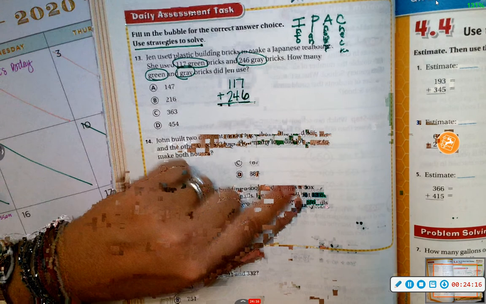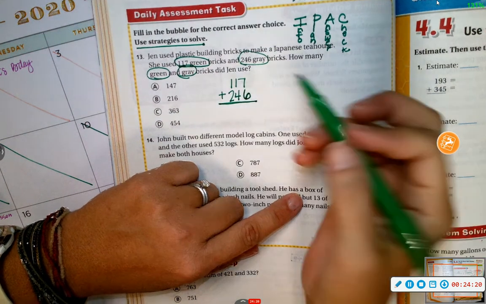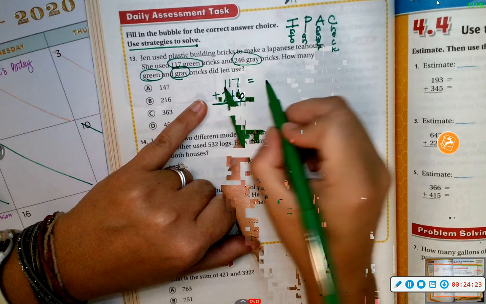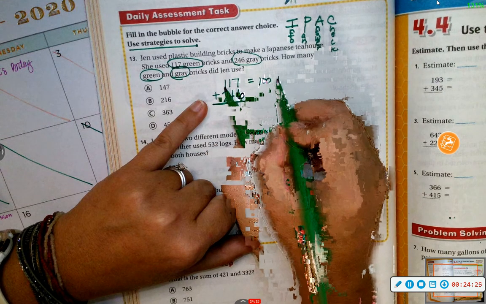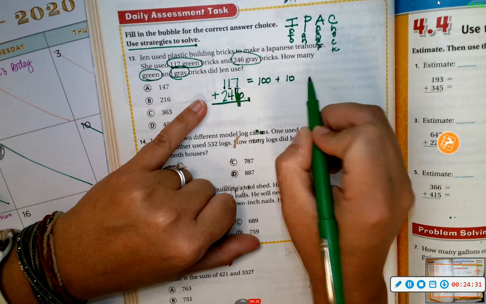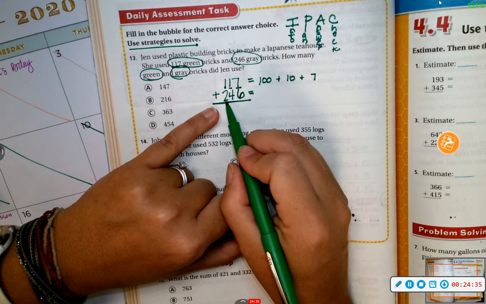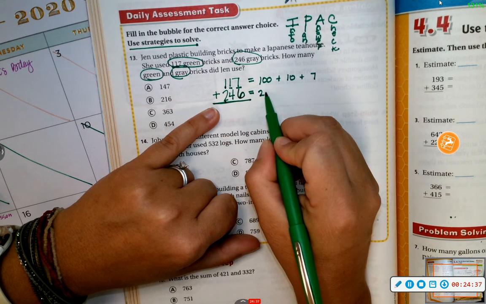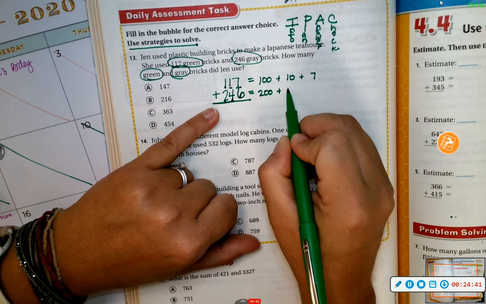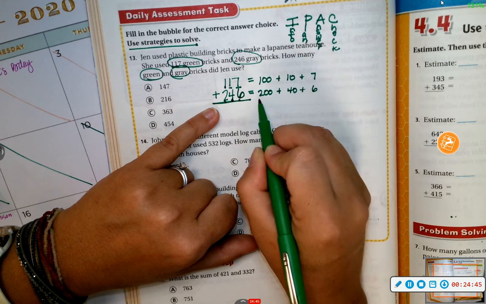Okay? So we want to make sure that we're using our strategies. So we're going to go ahead and break it apart. 1 in the hundreds place would be 100. 1 in the tens would be 10. 7 in the ones would be 7. 2 in the hundreds would be 200. 4 in the tens would be 40. And then 6 in the ones would be 6.